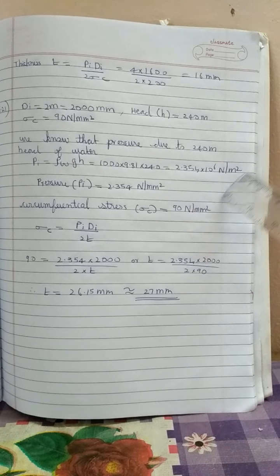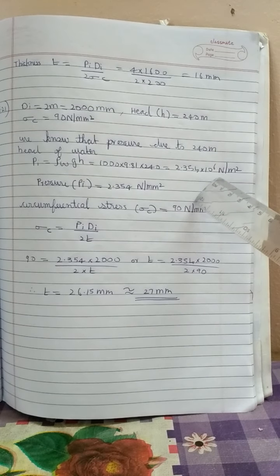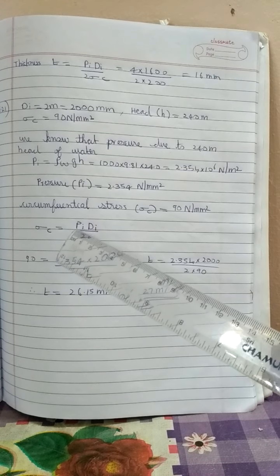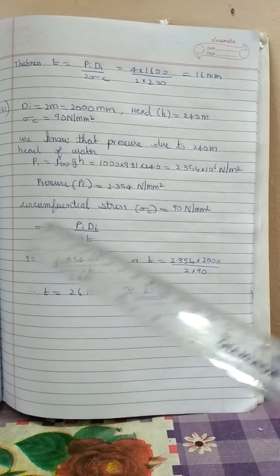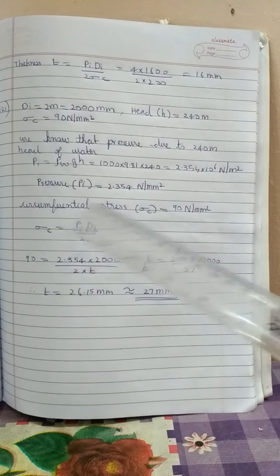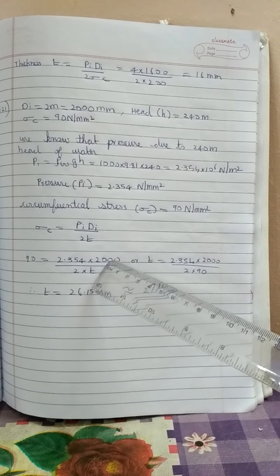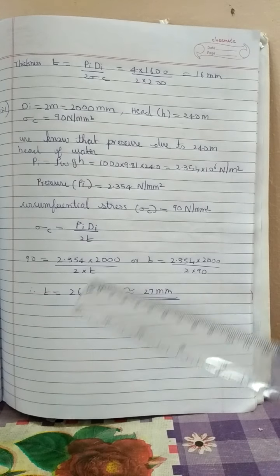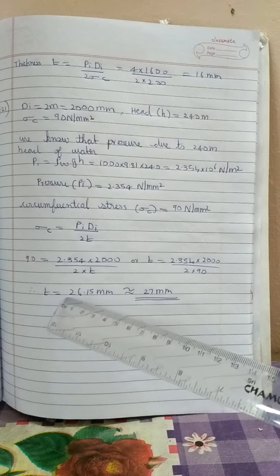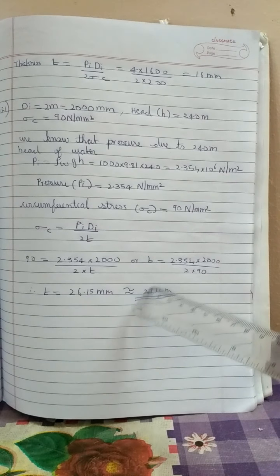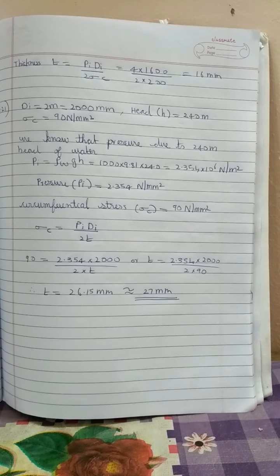The circumferential stress is given as 90 Newton per mm square. Once you are provided with your circumferential stress, you can find the thickness using this equation: circumferential stress equals pi di divided by 2 into thickness. Substitute the stress value, internal pressure, and internal diameter, and solving this equation you will be getting thickness t equal to 26.15 mm, approximately equal to 27 mm.